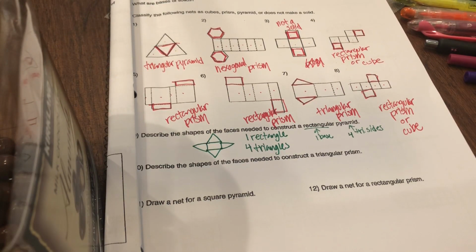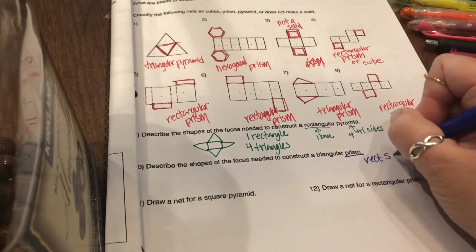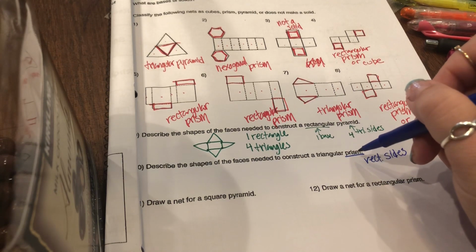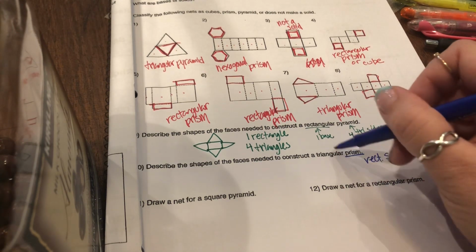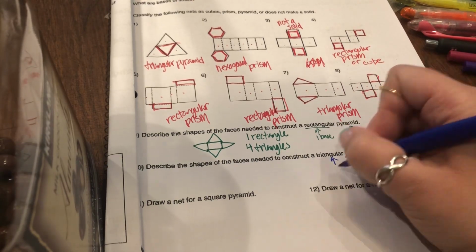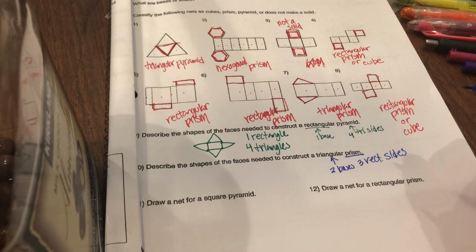Number 10 says, describe the shapes of the faces needed to construct a triangular prism. Okay, so a prism has rectangular sides, and it's going to have however many your base shape has. So 3 rectangular sides, and since it's a prism, it has 2 bases that are each triangles.